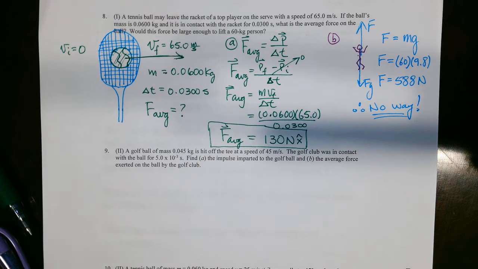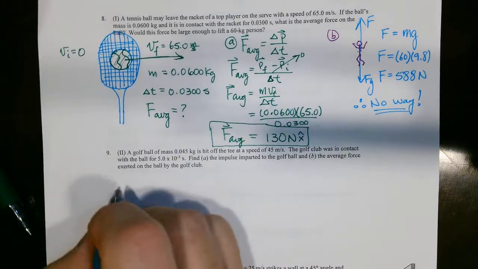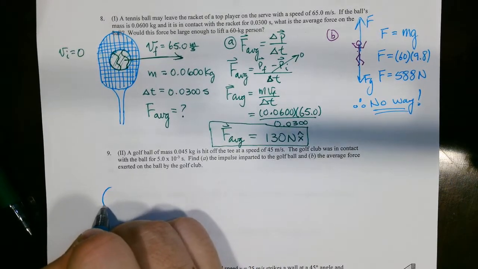Find A, the impulse imparted to the golf ball, and B, the average force exerted on the ball by the golf club.